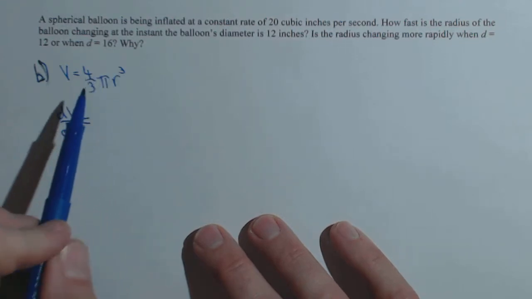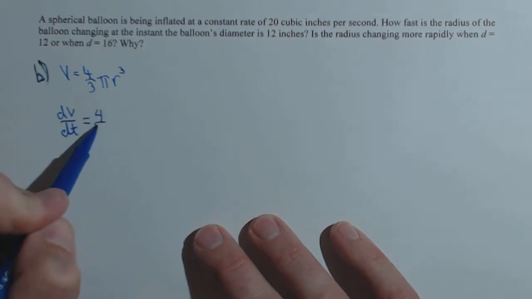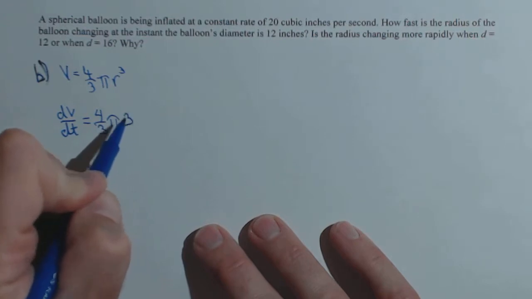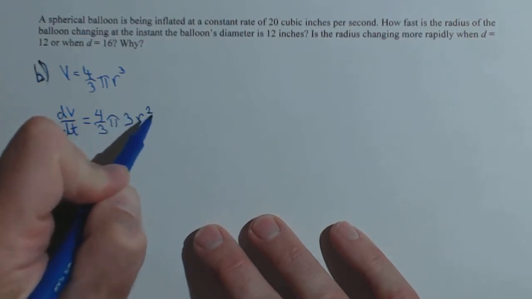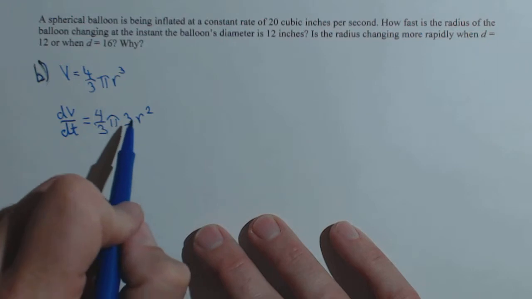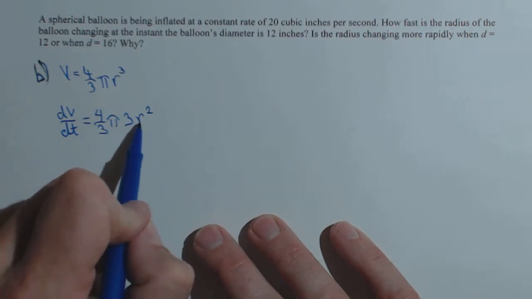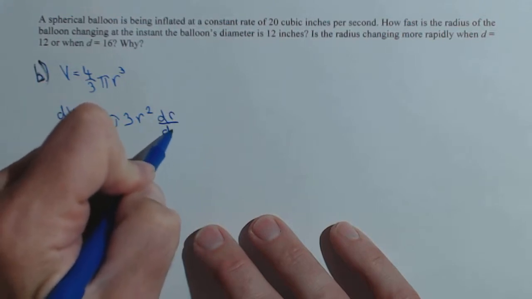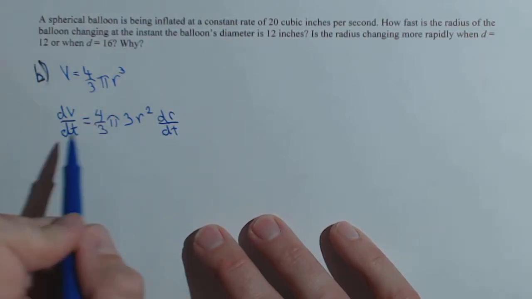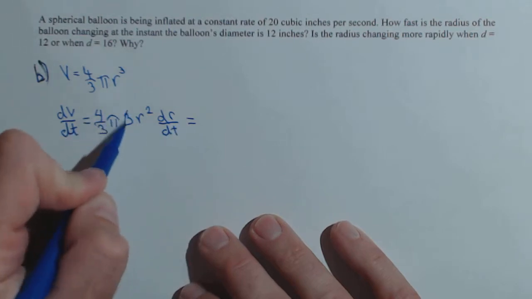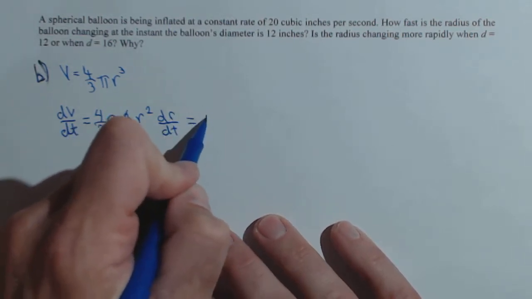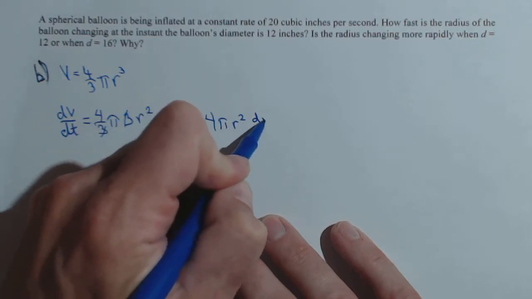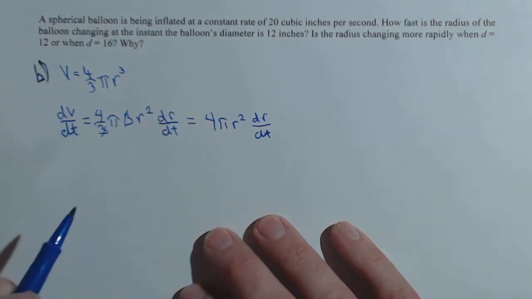So first off, we're going to do the derivative of the outside, so that's 4/3 pi is a constant, it stays out front. We bring the 3 down, r, decrease the exponent by 1. That's our power rule. Now we take the derivative of the inside, so the derivative of r with respect to t is dr/dt. And we now have a relationship between the rates. We can do a step of simplification here and write it as 4 pi r squared dr/dt.